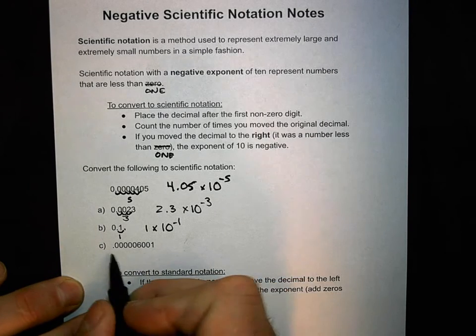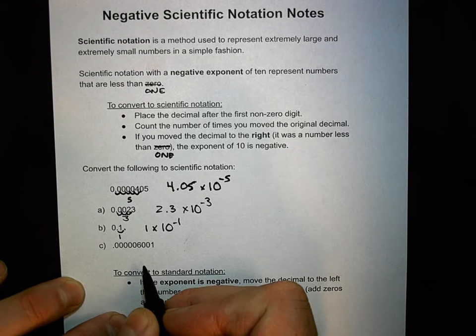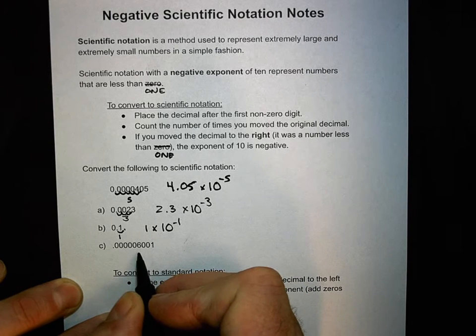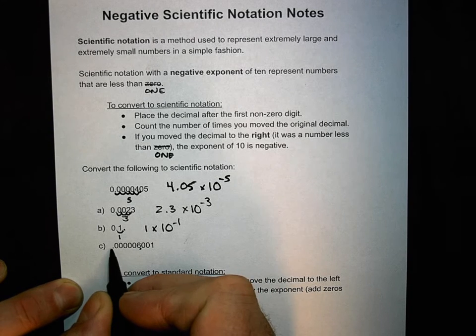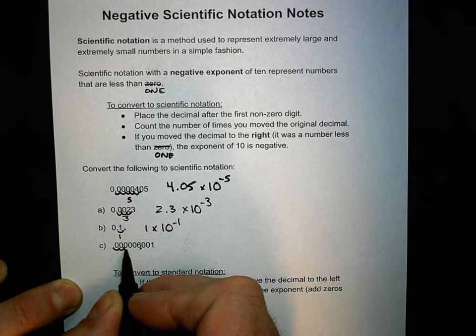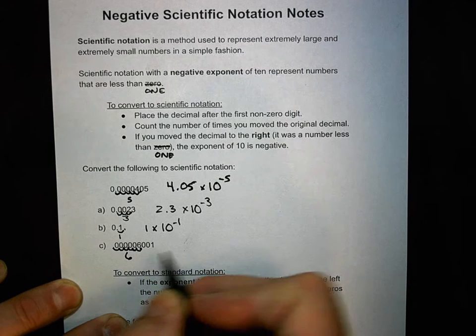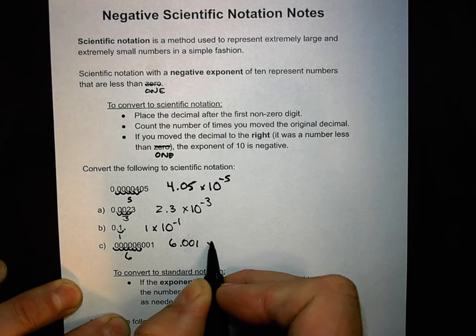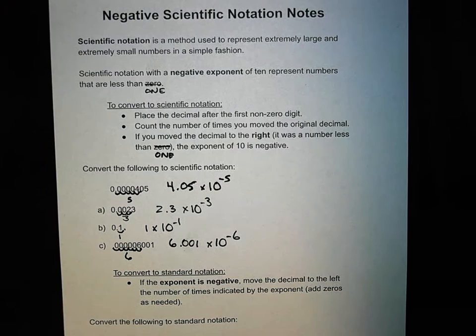Gavin? I didn't get to this one yet. Me and Chris were still on the first. Okay. I'll explain it again. Ben? The 6 is the first non-zero digit, so you put your new decimal behind 6 and you count how many places are from your old decimal to your new decimal. And so your new number would be 6.001 times 10 to the negative 6. Very good. Any questions on those three?